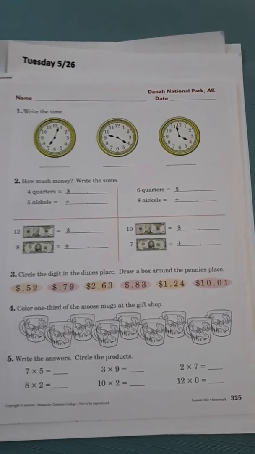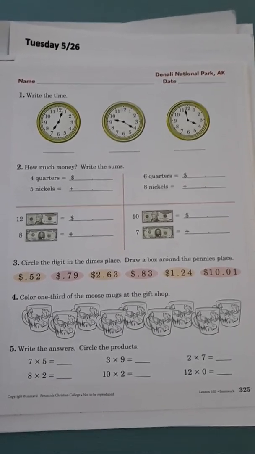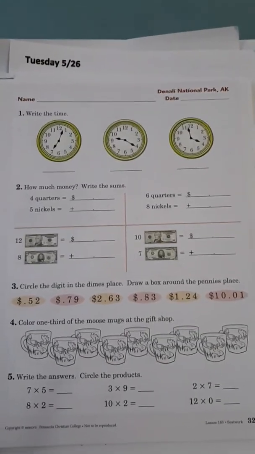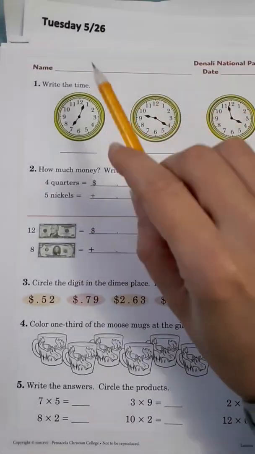It's time for our math lesson 163, pages 325 to 326. Today is Tuesday, the 26th of May, and make sure you put your name at the top before we begin.